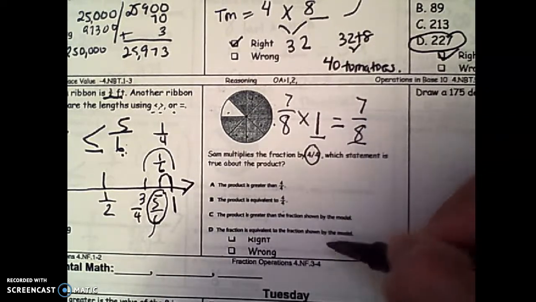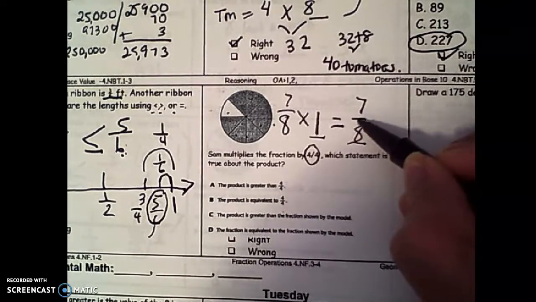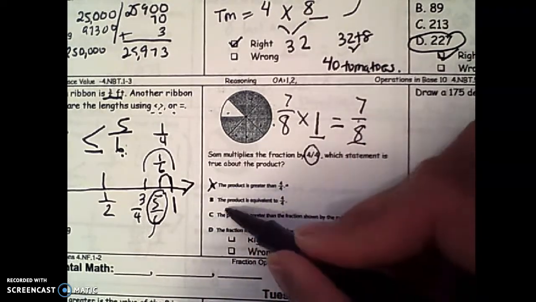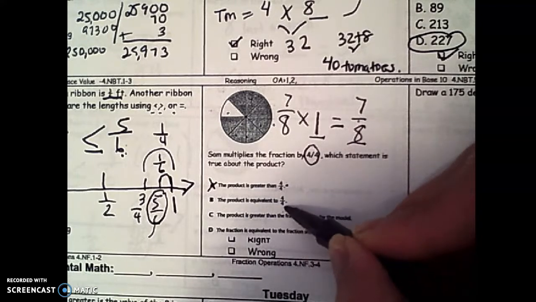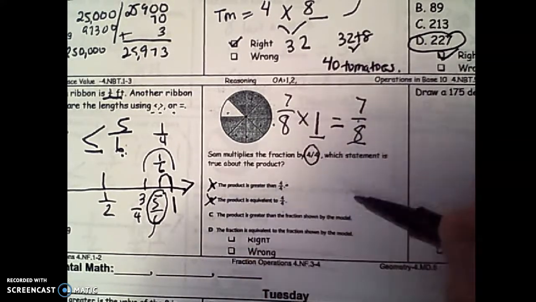So let's look at these statements. The product is greater than 4/4. Well, 7/8 is not greater than 1. So we can say that is wrong. The product is equivalent to 4/4. Well, 7/8 is not equal to 1. So we can eliminate that.